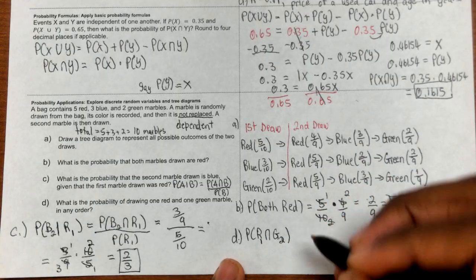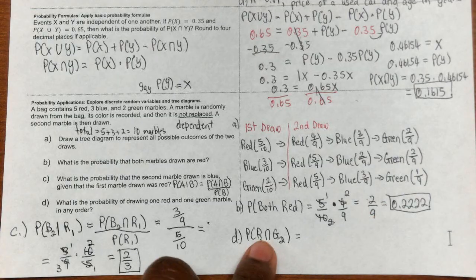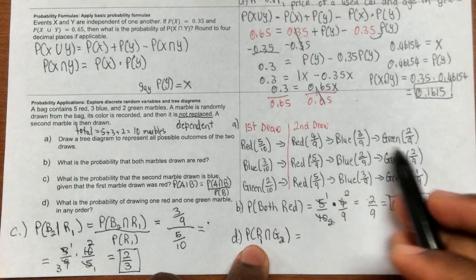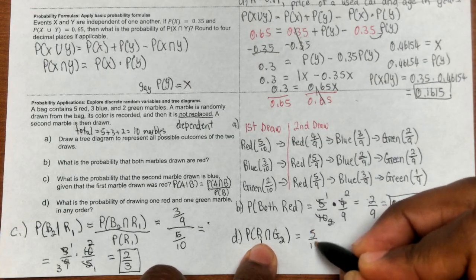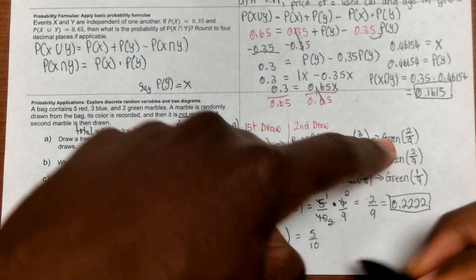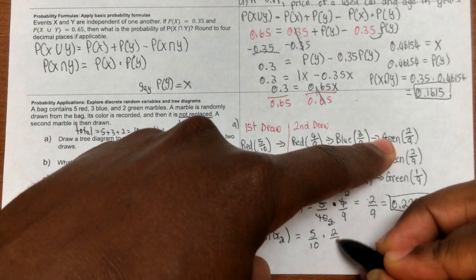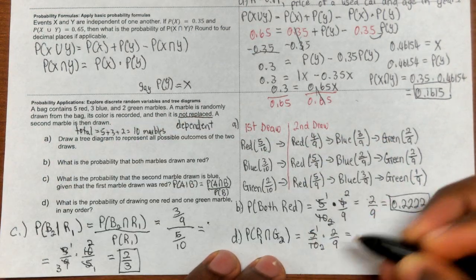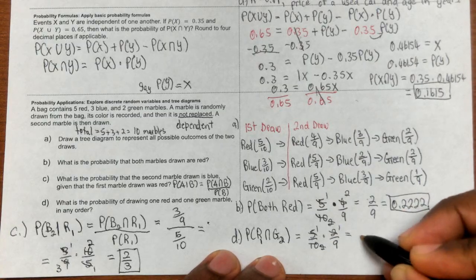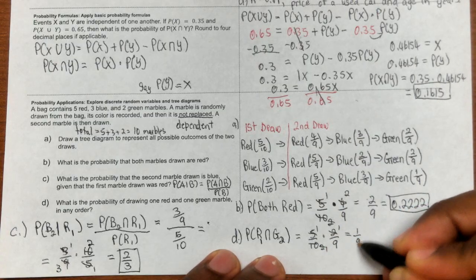I just do my AND: the first one is red, 5 out of 10, and the second one is green, multiplying by 2 over 9. Simplifying, that would be 1 over 9.